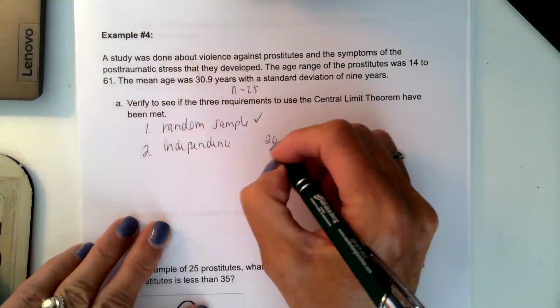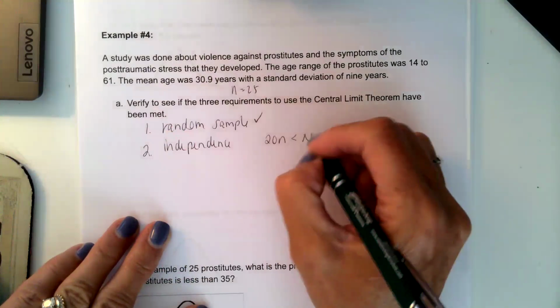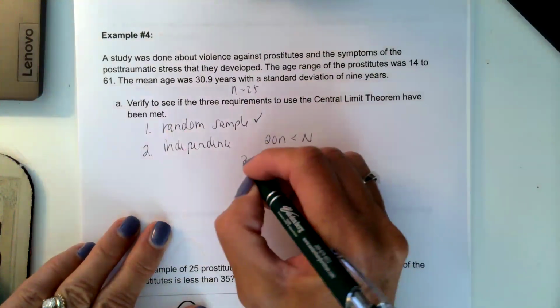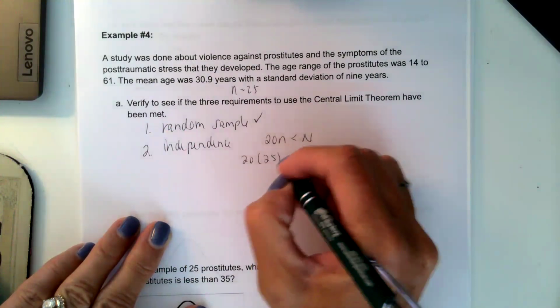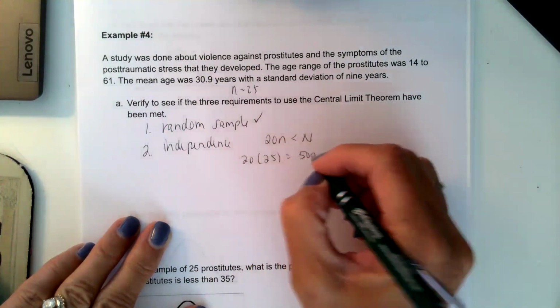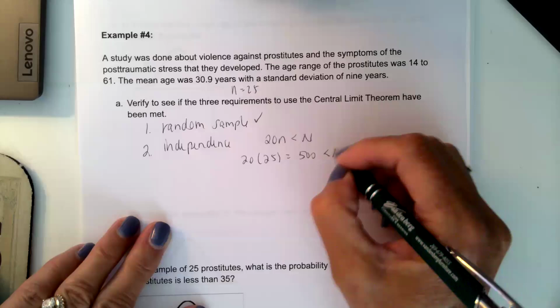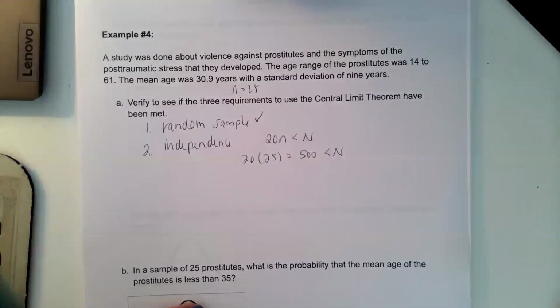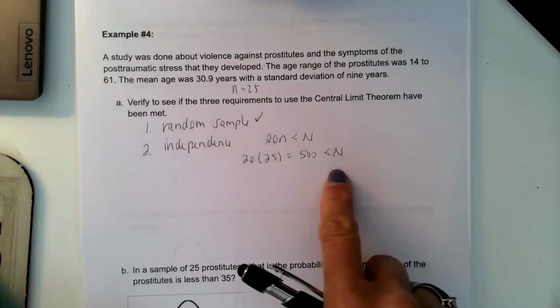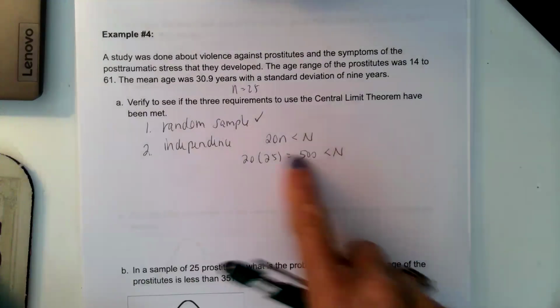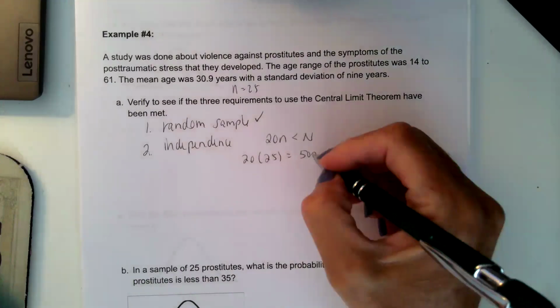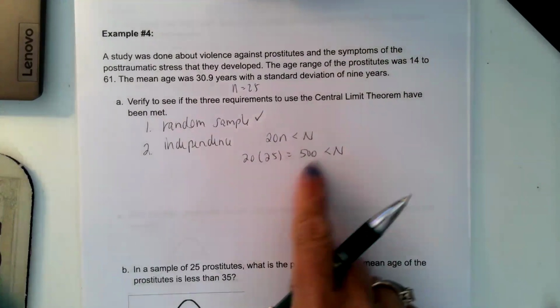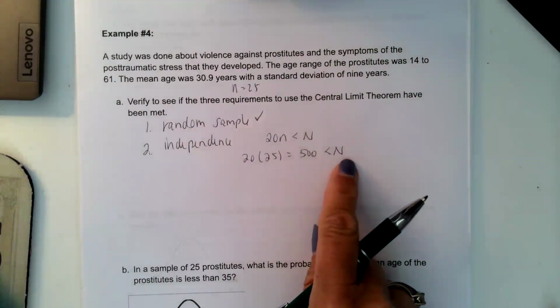Then independence: we want to see if 20 times n is less than our population size. So 20 times 25 is equal to 500. And we would assume, unfortunately, that there are probably at least 500 prostitutes in the US at this time. Unfortunately, that's not a healthy way to live. But we probably can assume that they are.